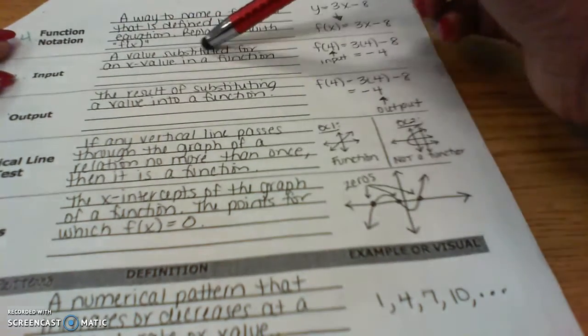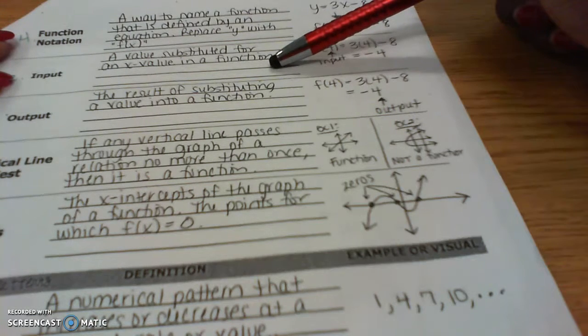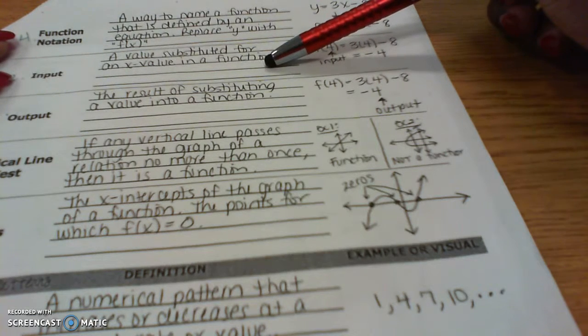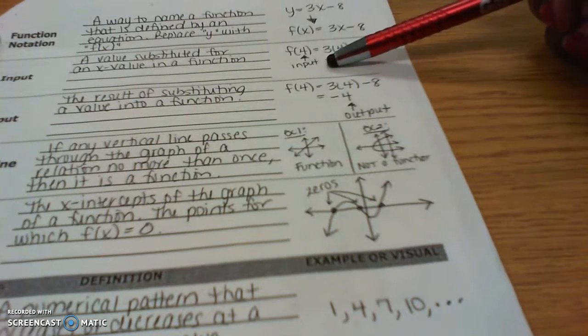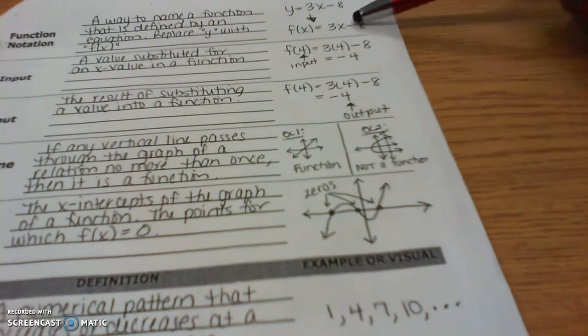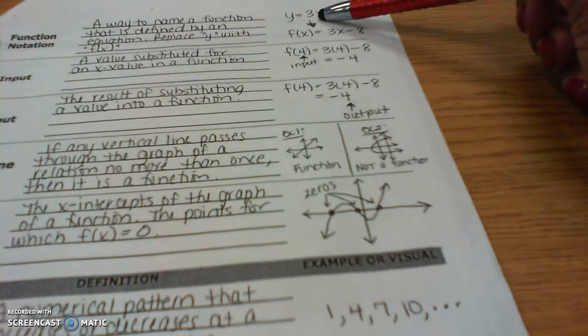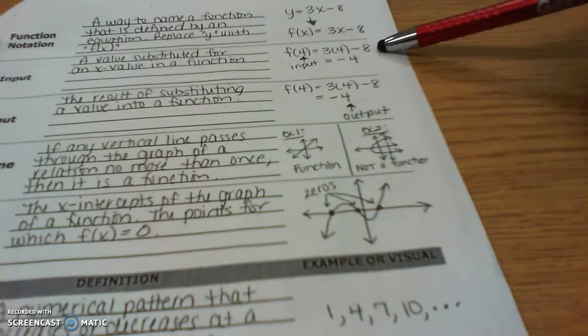Input is the value that I substitute in for the x value when I'm talking about a function. My input is the number that I'm going to plug in for x. Here my input is 4 because I want to find f of 4. So in this equation up top, I'm going to plug in 4 here for x. 3 times 4 minus 8.